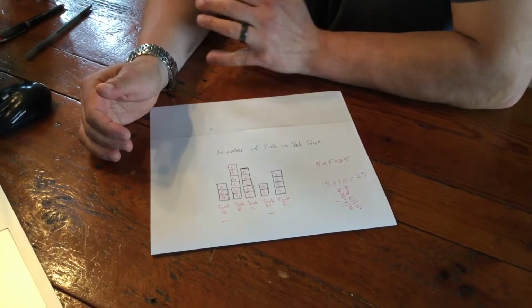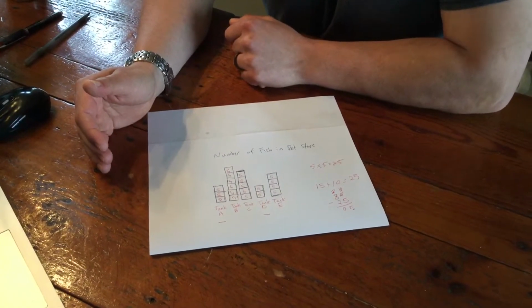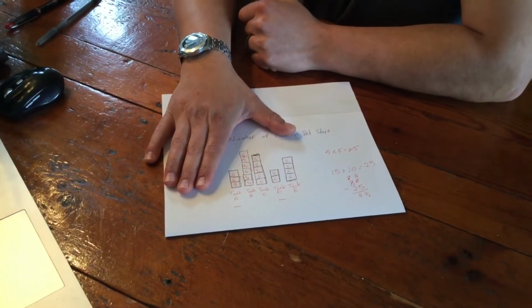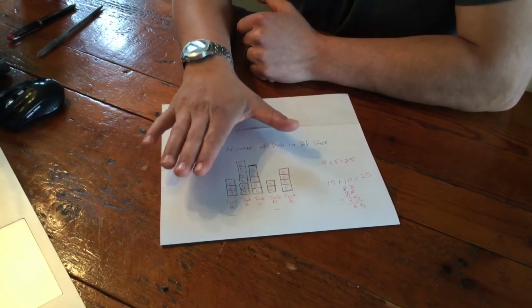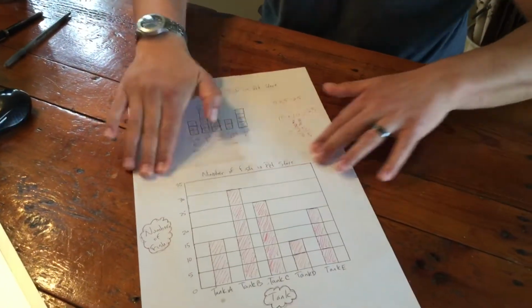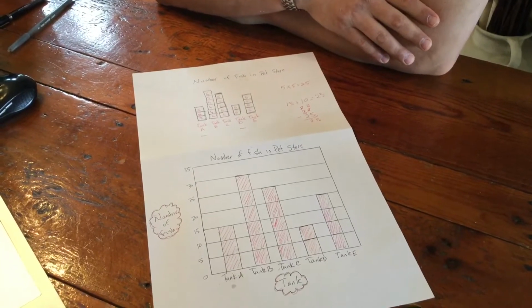What we need to do for our debrief is figure out what is different between a vertical tape diagram and a bar graph, and what is the same about a vertical tape diagram and a bar graph. So what I've done is I've taken this information and turned it into a bar graph below. Now, let's start off with what is different.